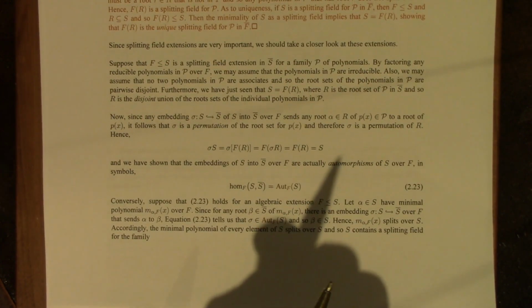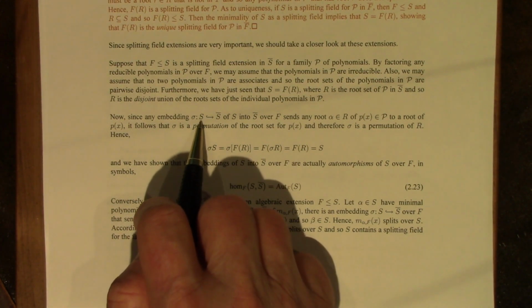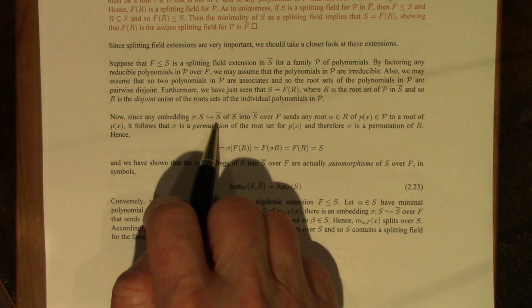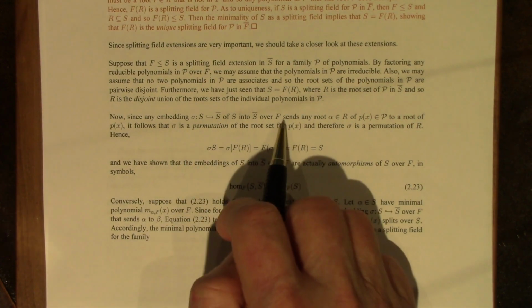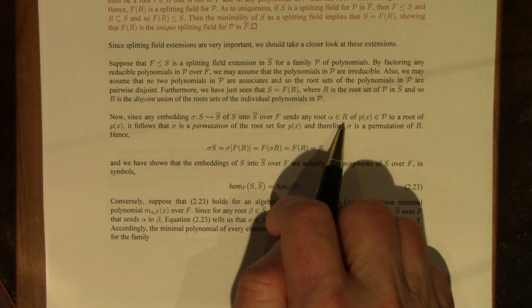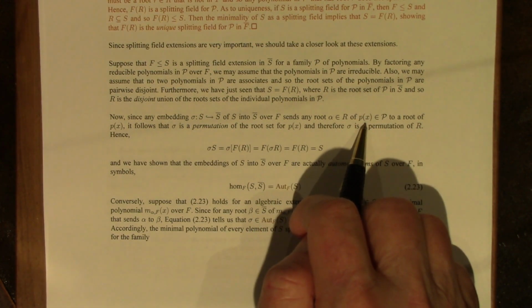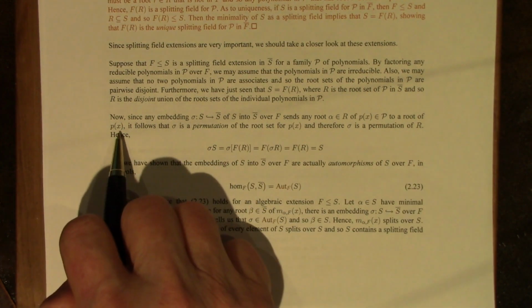Okay, now, since any embedding sigma of the splitting field S into S bar over F sends any root alpha in R of, say, the polynomial P of X to a root of P of X. It sends roots to roots because it fixes the base field pointwise.